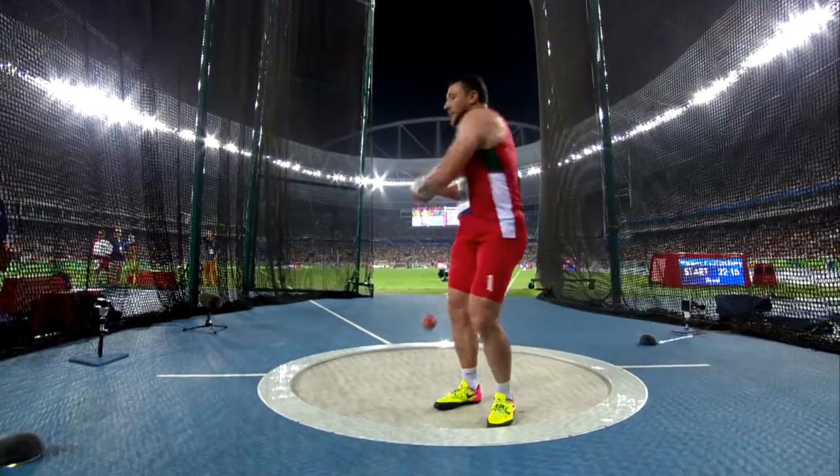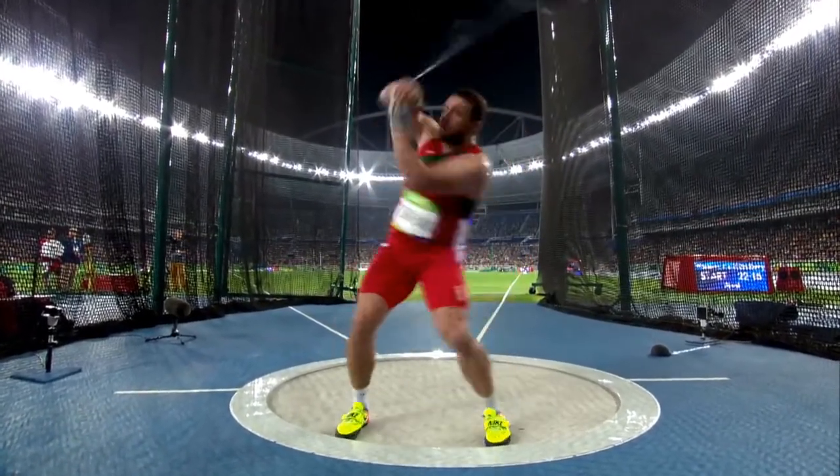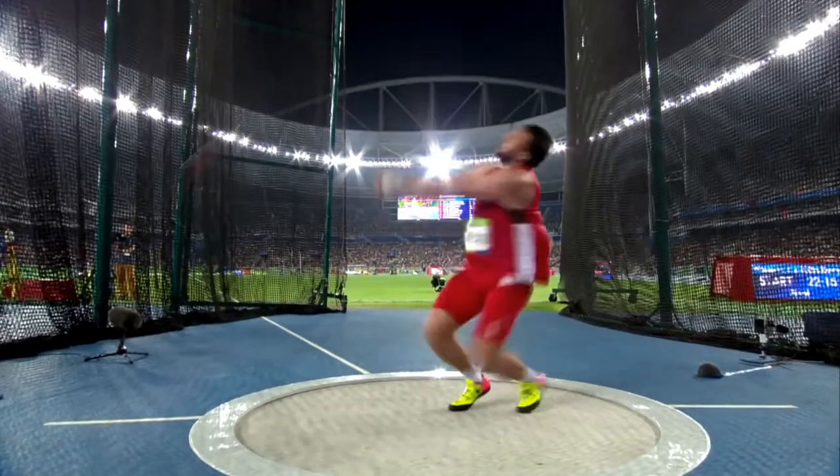Ivan Shikan from Belarus tried to knock him off top spot, but this effort would only be good enough for the silver medal.